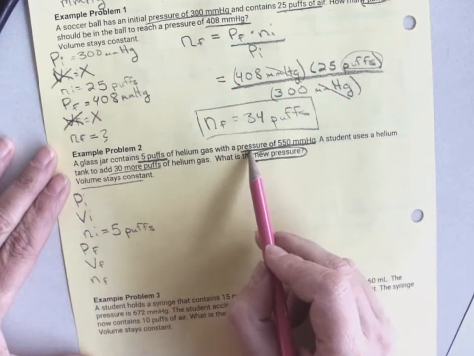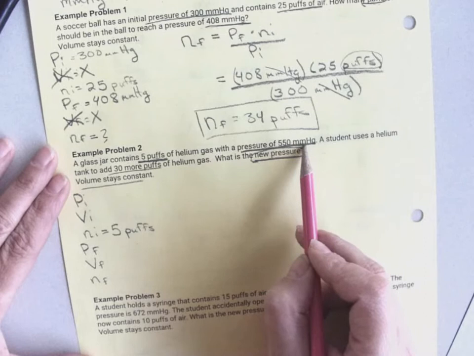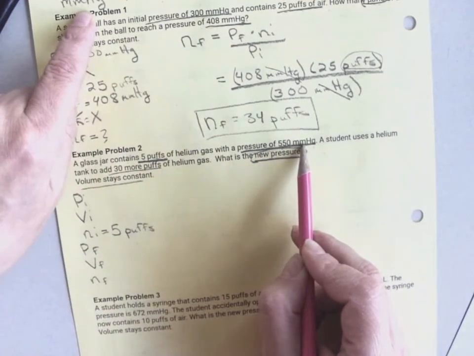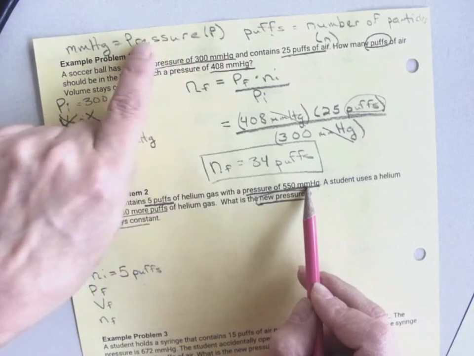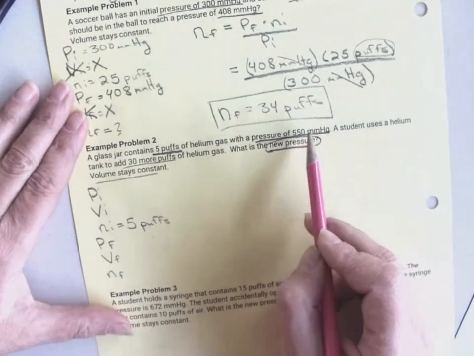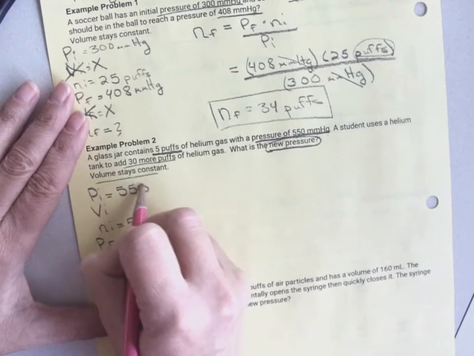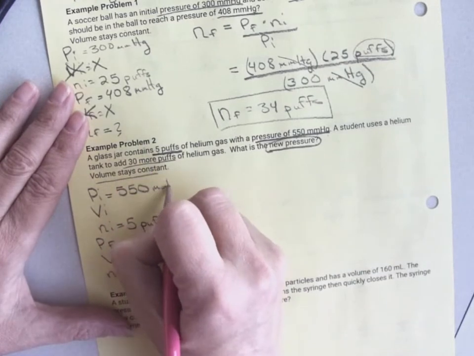And then with a pressure of 550 millimeters of mercury. So this tells us that. That's our pressure. We also know anytime we see millimeters of mercury, we're talking about pressure. So that's going to be my initial pressure, because that's what it's starting out at.